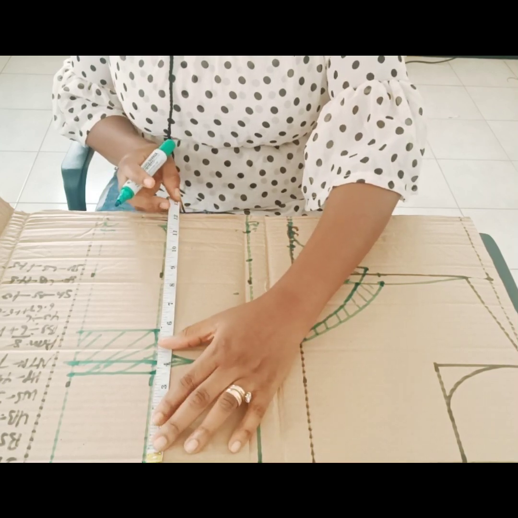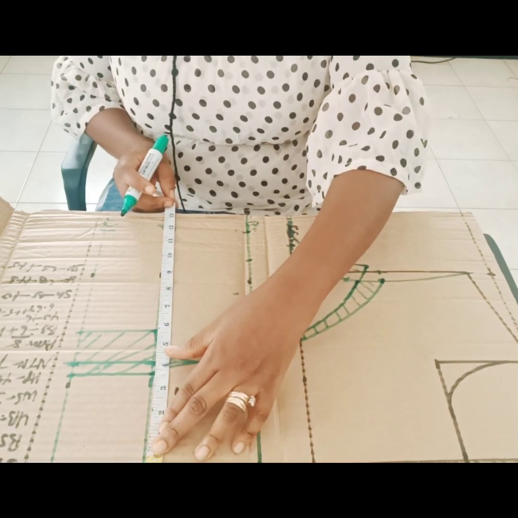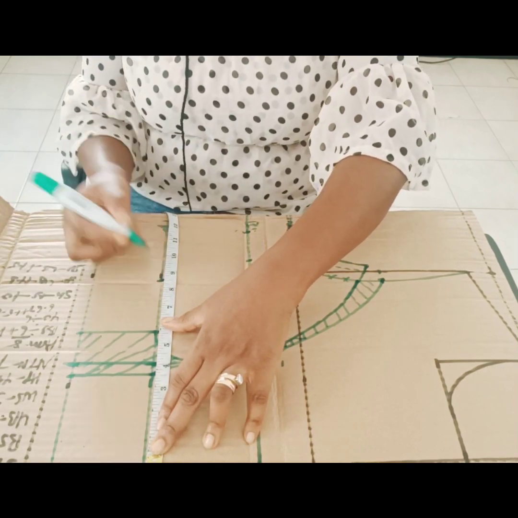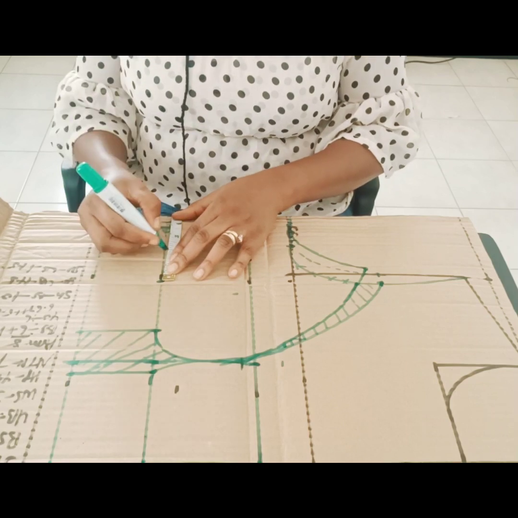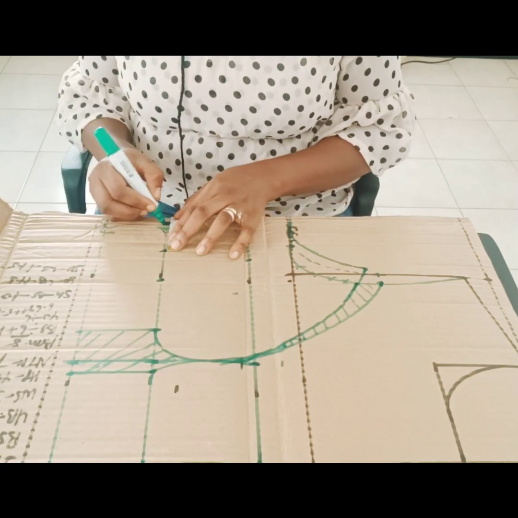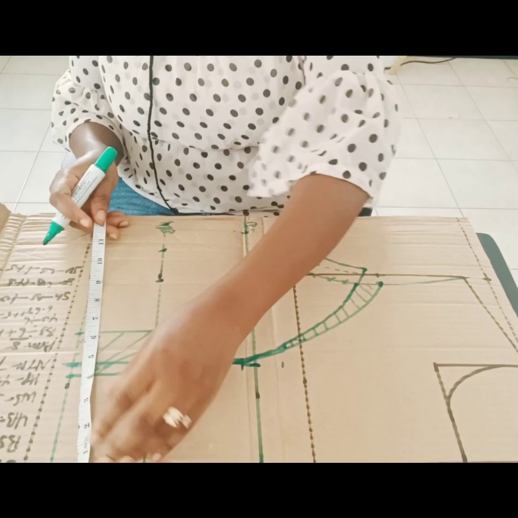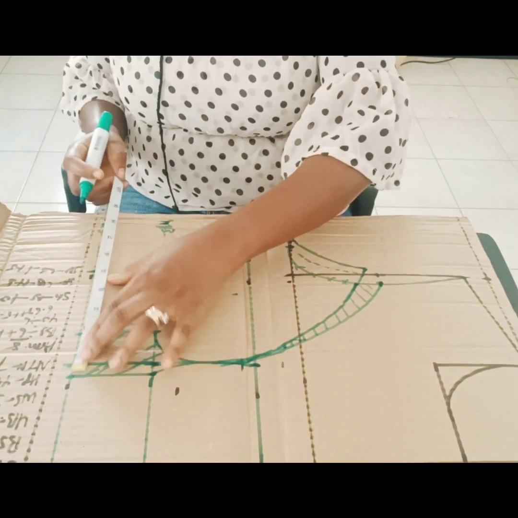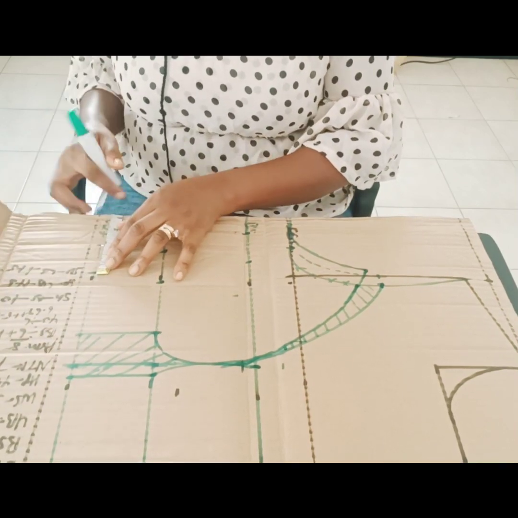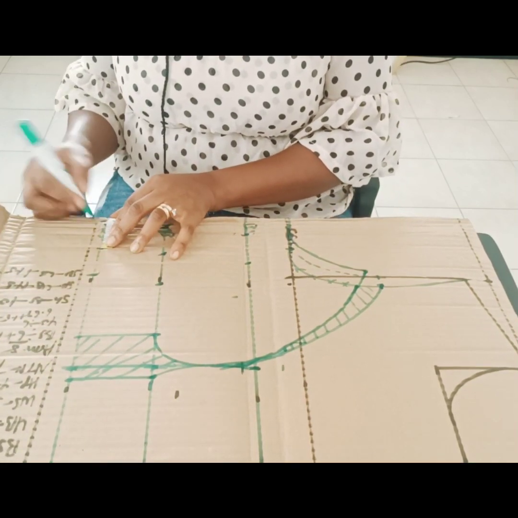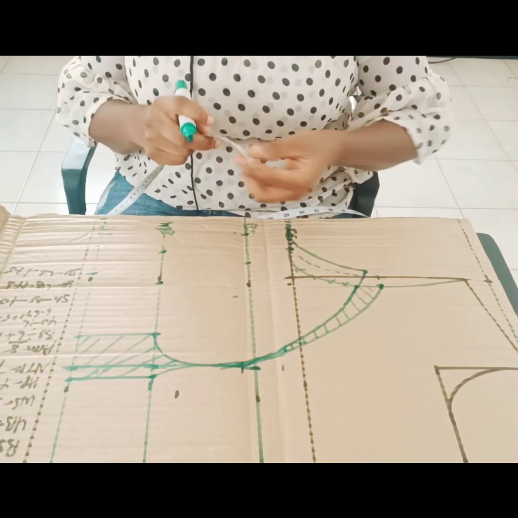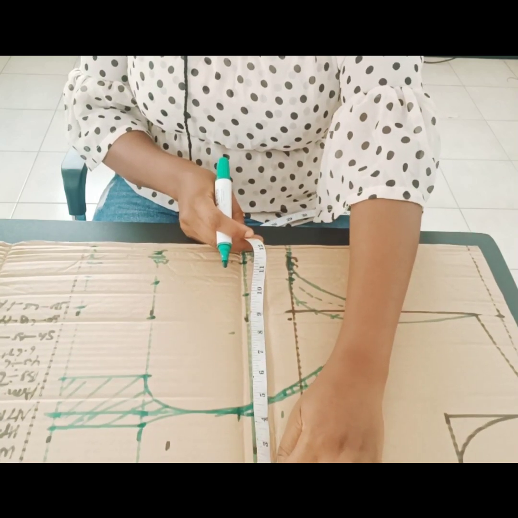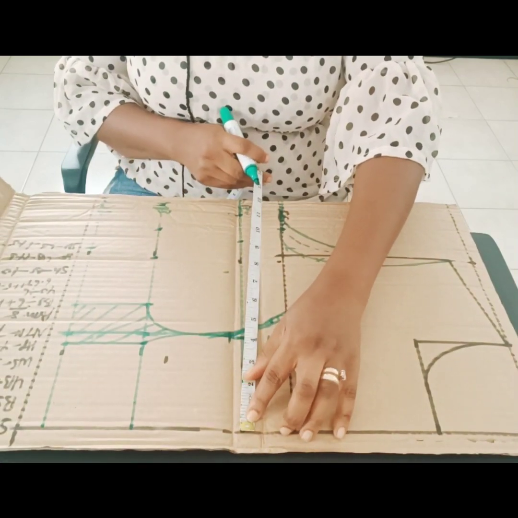Sorry, it's supposed to be from here. 8.5, and then the 2 inches, and then the 2 inches. Our waistline is 9 inches, plus the dart of 2 inches, and the same allowance of 2 inches. Don't forget, you are taking our measurement from this edge.